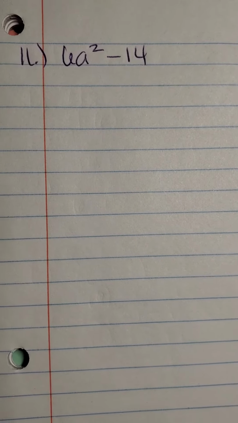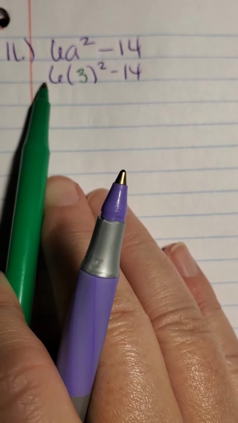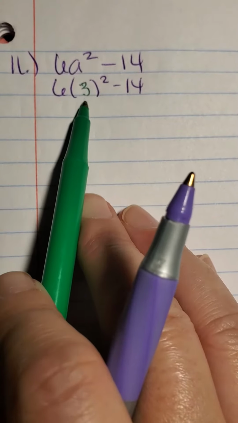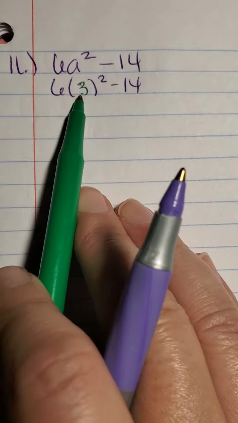Okay, number 11, 6a squared minus 14 when a equals 3. Go ahead and substitute in that 3. Order of operations, we got to go left to right and stop if we see parentheses or any grouping symbols, and stop. I see parentheses, but nothing inside to do, so we're good there. Next, E, exponents, and stop.